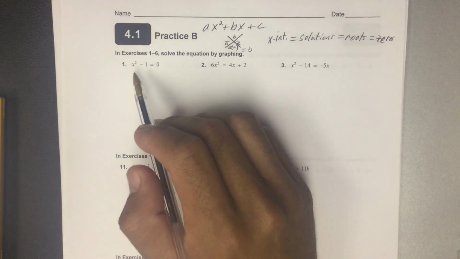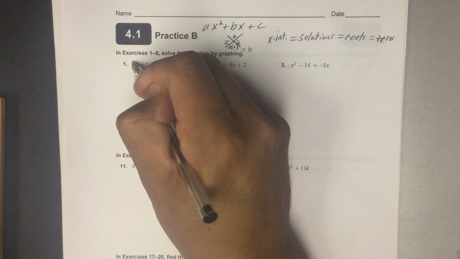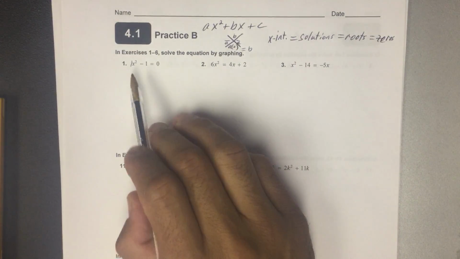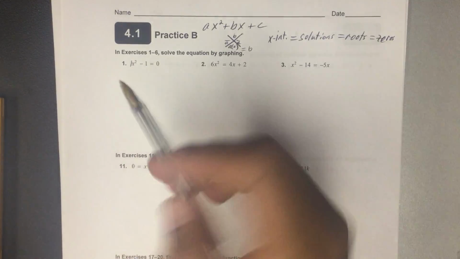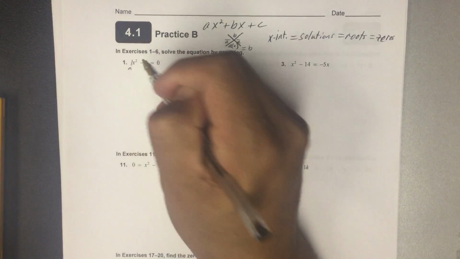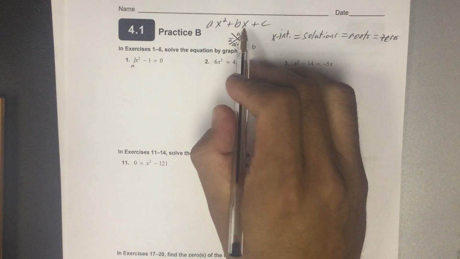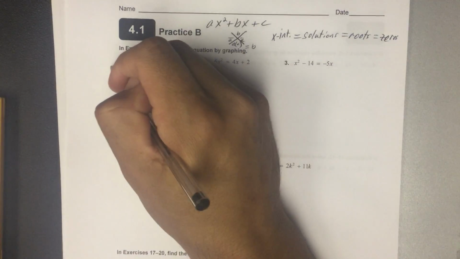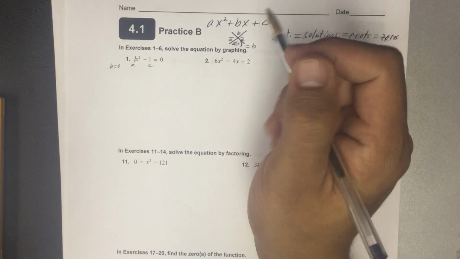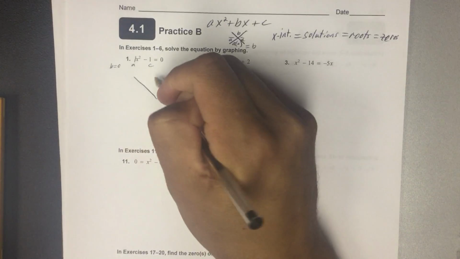Let's start out with this one right here. If you look, that's a 1. When there's not a number in front of x, that's a 1. When there is no x, so this gives us our ideas here. This is a. Now there isn't a term that has x, so that means b equals 0, and this is c. So when I see that, I write it out.